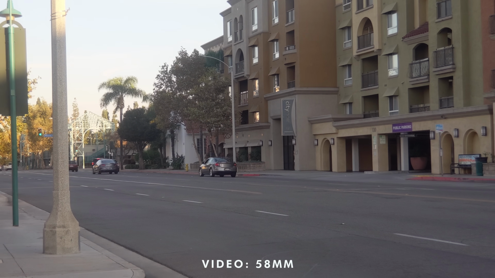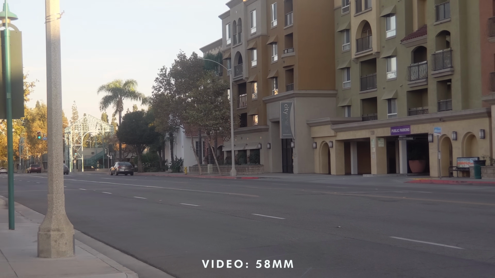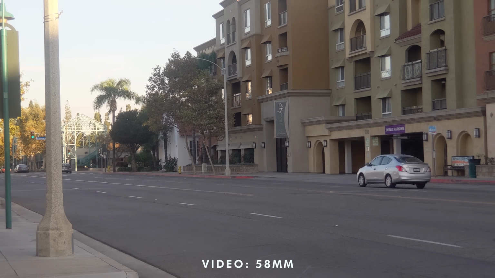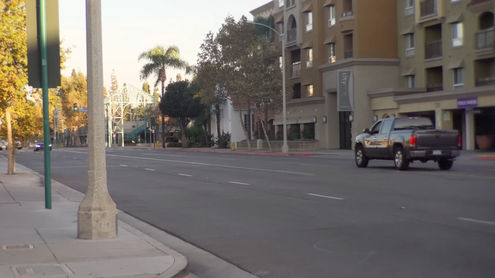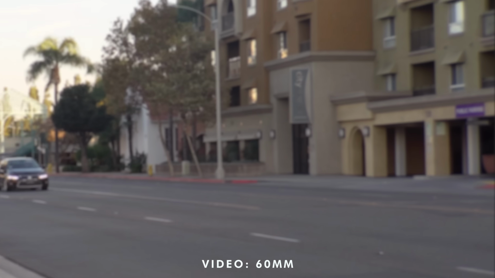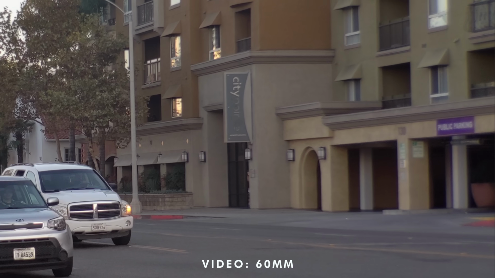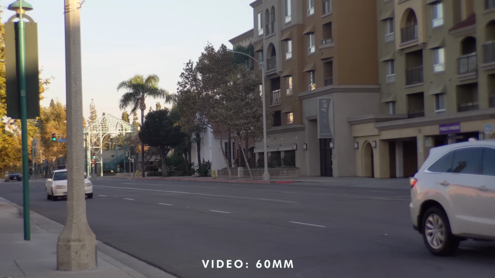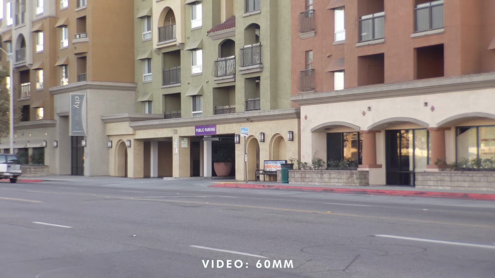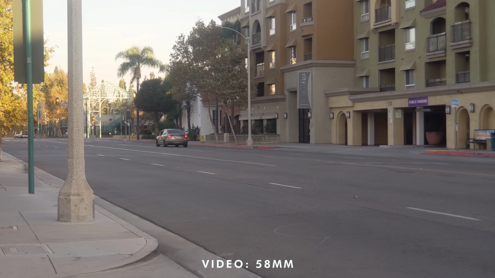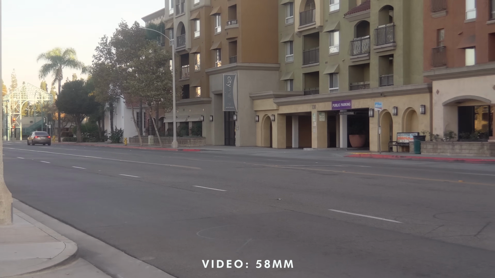For those of you wondering about video quality, this is what it looks like on the 58mm. This is without it. Here's with the 60mm. So you can already see on the left side and the edges that there's just a lot of fuzziness going on. So even the sign, see how it gets really fuzzy on the edges, but it gets sharp in the middle? So when we go back to this 58mm, it's a lot sharper.